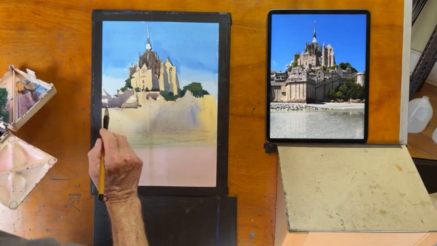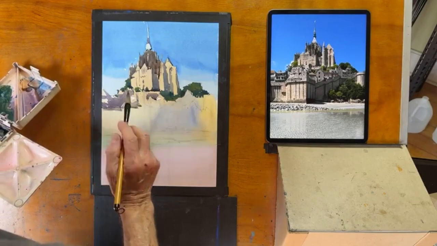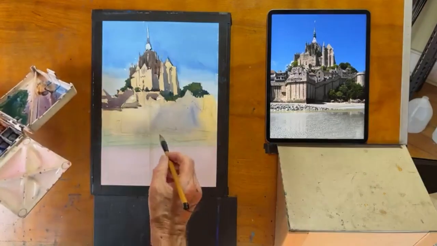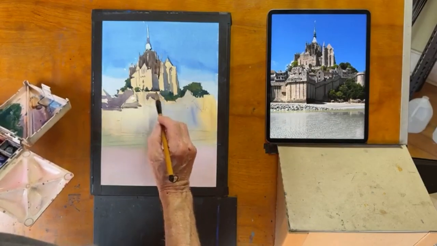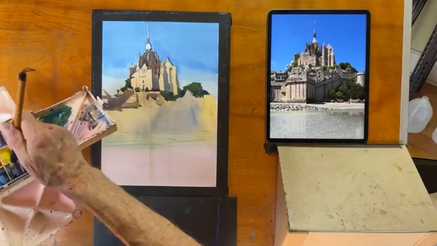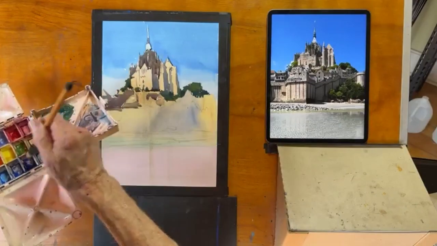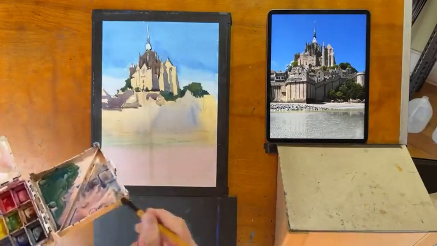For example, this. These areas here are kind of a lighter, duller blue.